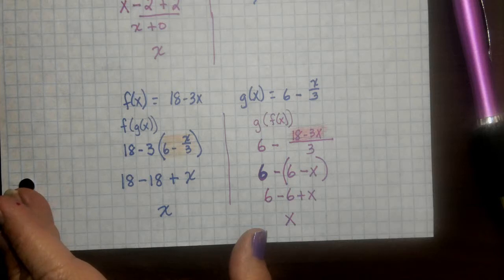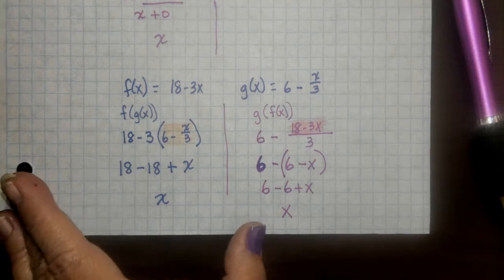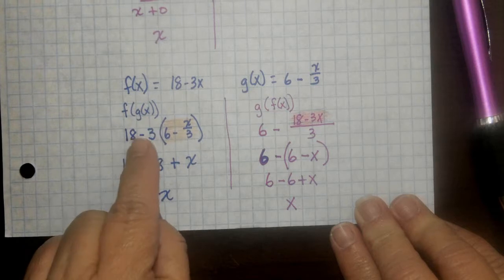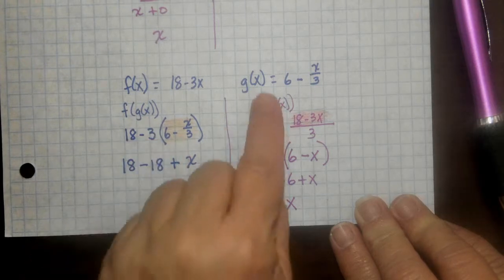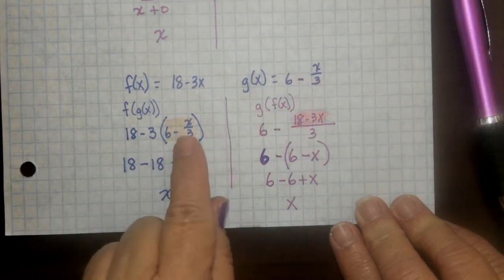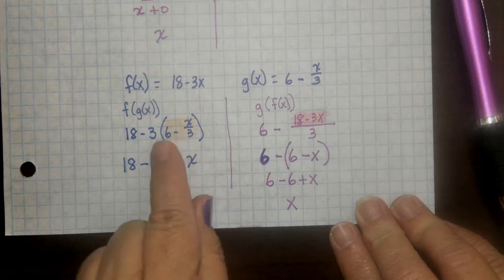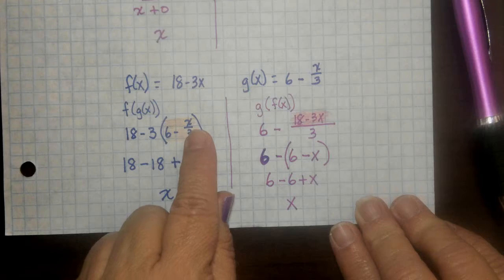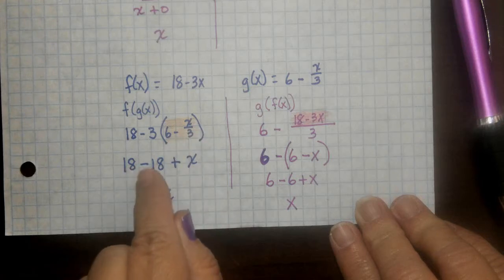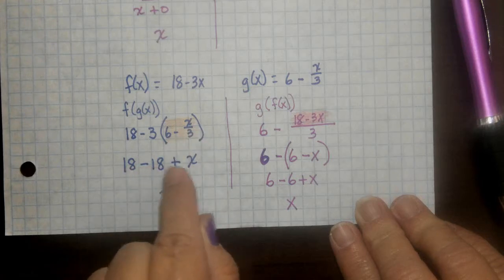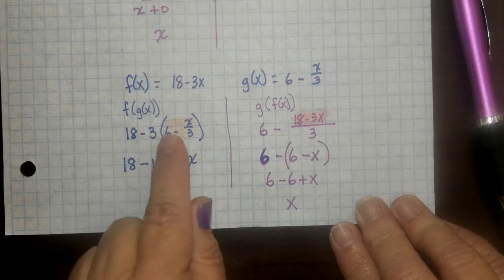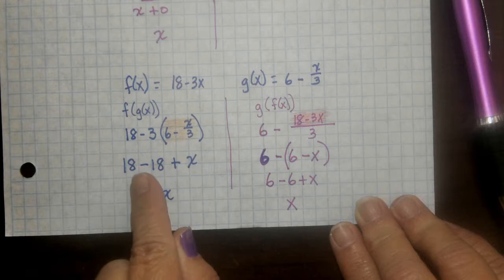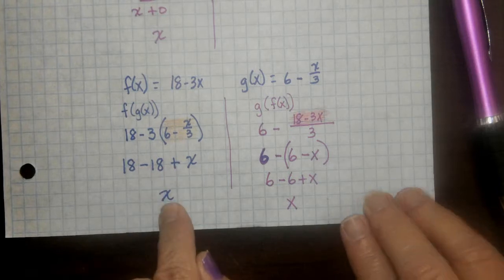Alright, let's take a look at these. If you do f of g of x, you're going to take f as your framework, and you're plugging your g of x in for your input. You're going to distribute this 3, and you're going to get 18 minus 18 plus x, because a negative times a negative is a positive, and then 18 take away 18 is 0, and you get x.